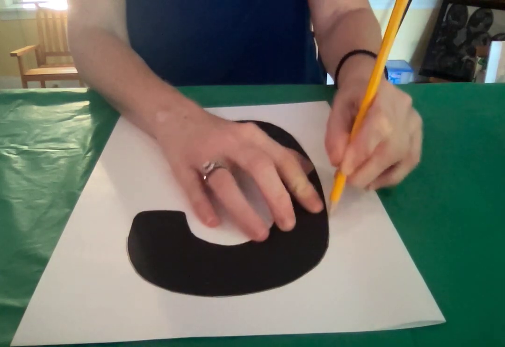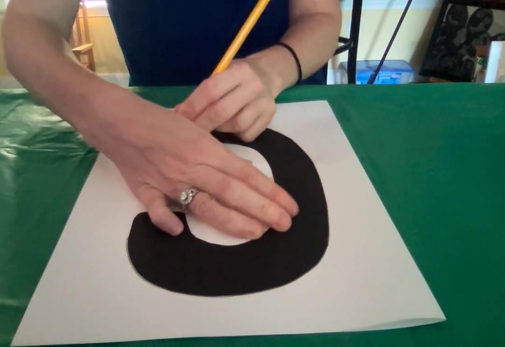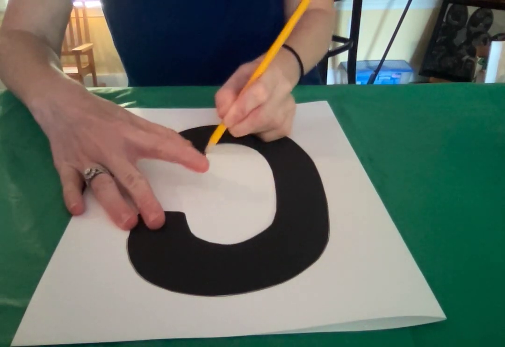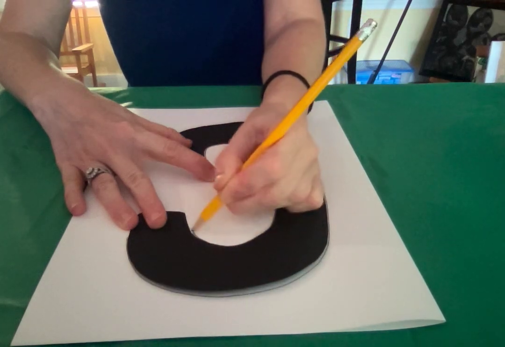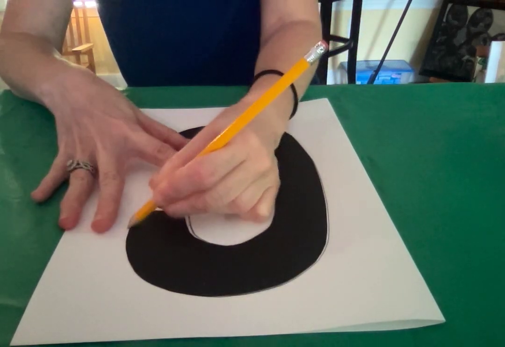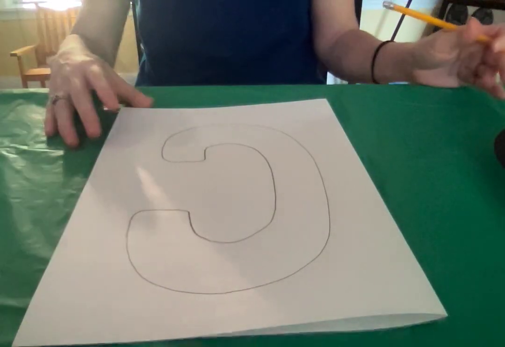I'm just doing C because one of my twins, his name is Cooper. So I picked C for this one. I guess next time I'll have to pick the letter T for my sweet Tucker, huh?